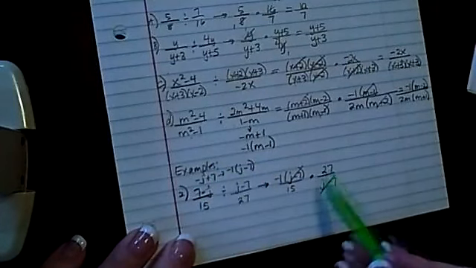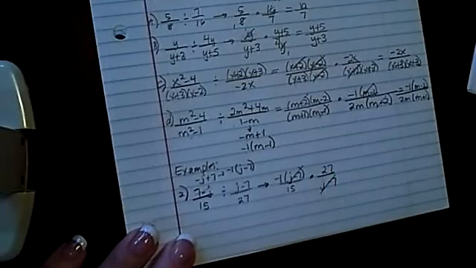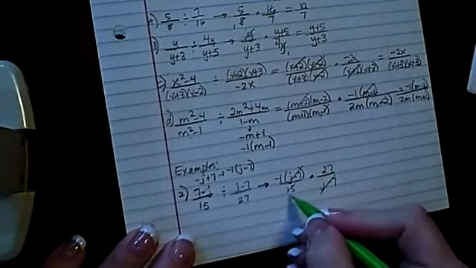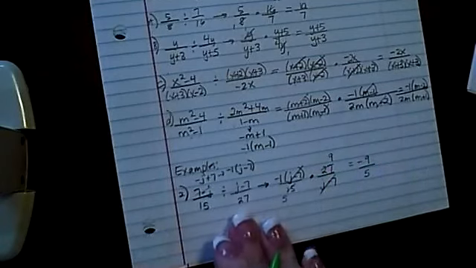Now, is there a greatest common factor in 15 and 27? 3 maybe? Take a 3 out. So 15 divided by 3 is 5. 27 divided by 3 is 9. All right, so negative 1 times 9 is a negative 9 over 5. And you can just leave your answer like that. You don't have to write it as a mixed number.